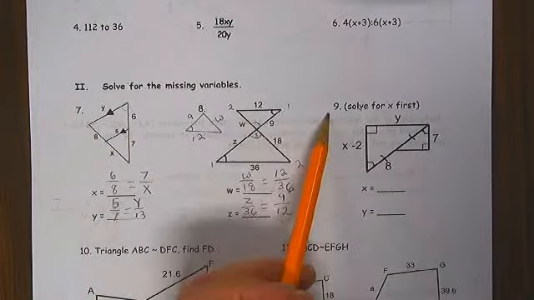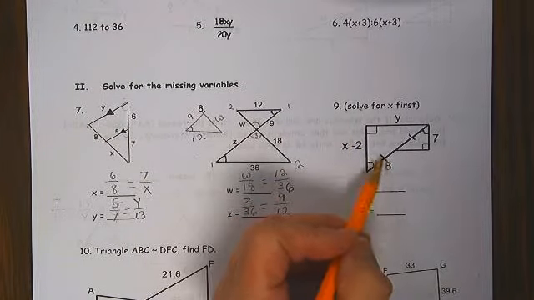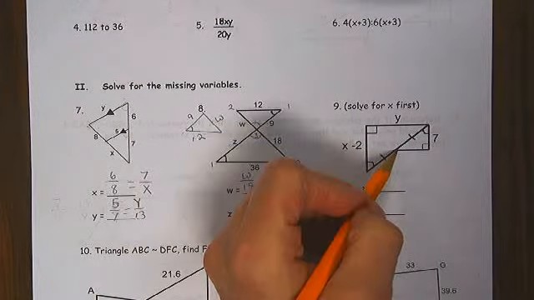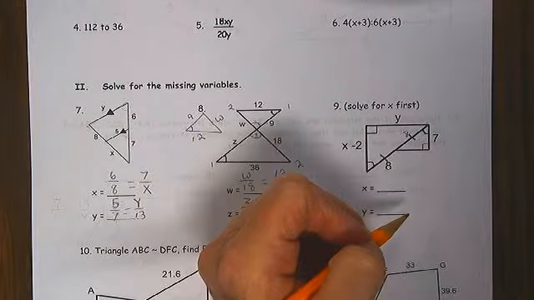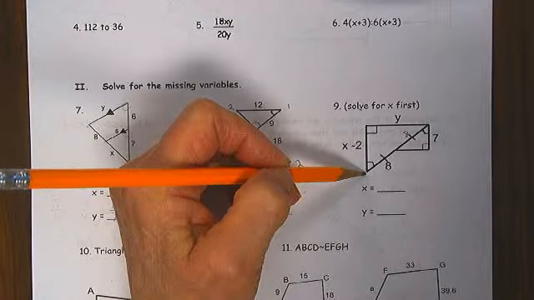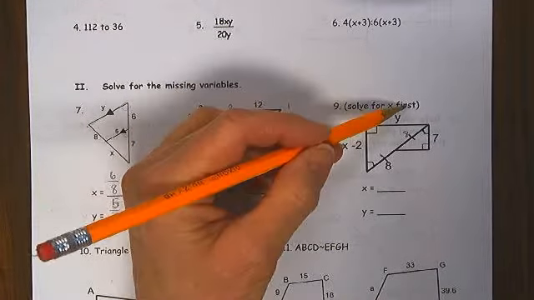On to problem 9. This line is congruent to this line, so if this is 8, this is also 8. And they are giving us the hint to solve for x first.